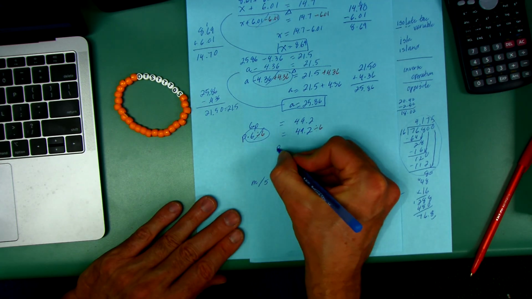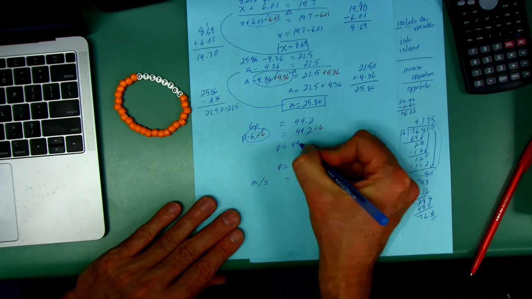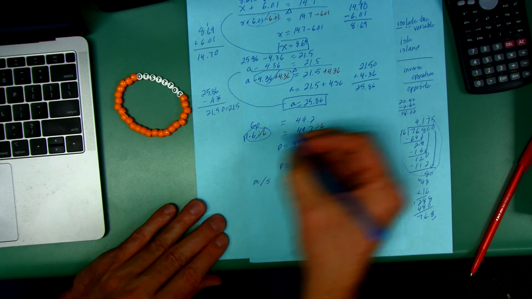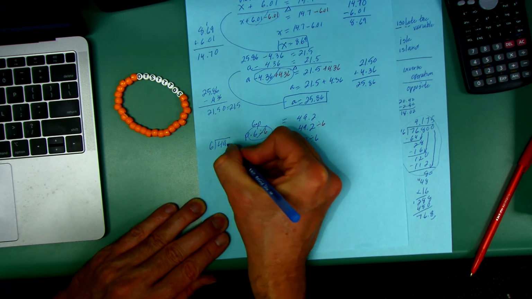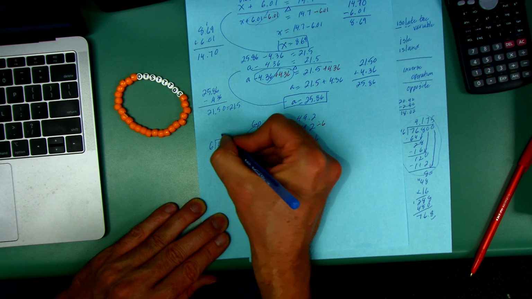How can I make sure? Substitute. If that's true, 6 times, instead of p, I'm going to write 8 and 2/10 should equal 49 and 2/10. Let's go see if it does.